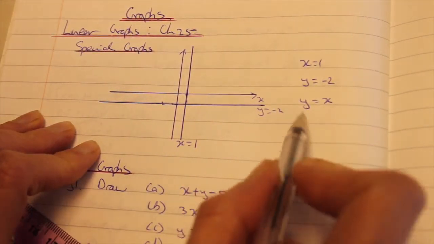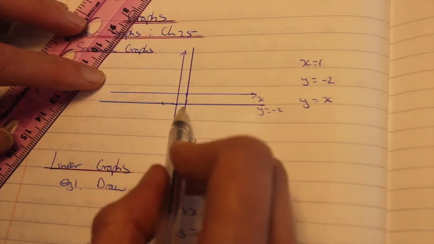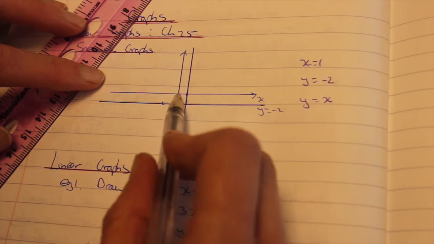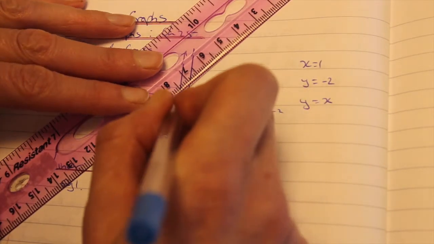The next graph that's important to recognise is y equals x. This is the one that goes straight through the origin. So there's my origin there. Mark it with a 0. And it's a diagonal 1.